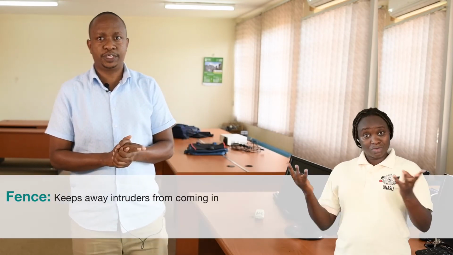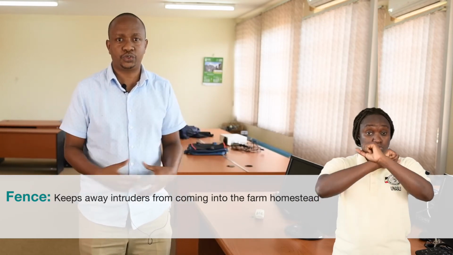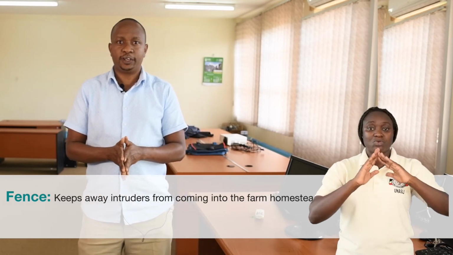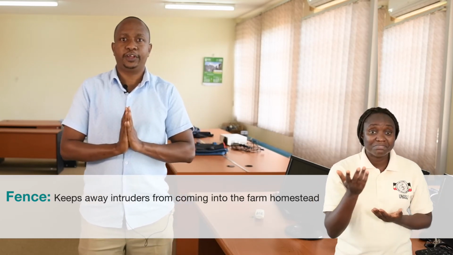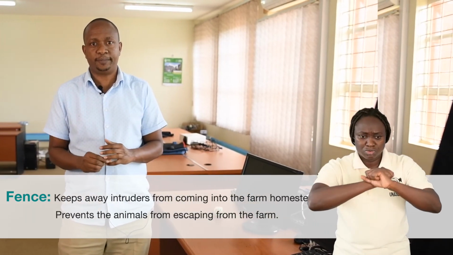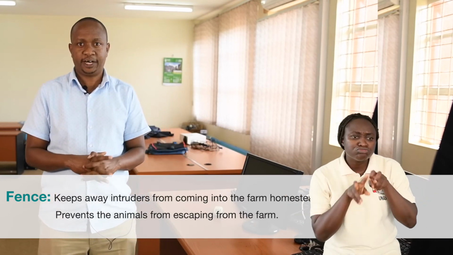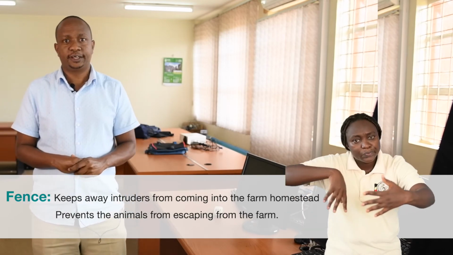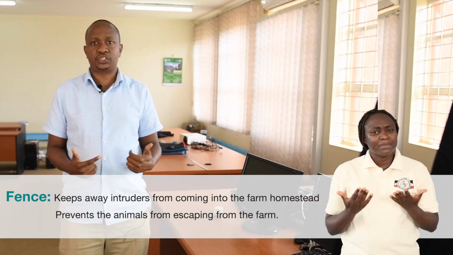What is the function of the fence? The fence is meant to keep intruders from coming into the farm homestead. Is that all? No. The fence can also prevent the animals in the farm from leaving or escaping outside the farm. Good. What do you think is the function of the gardens and the animals in the farm homestead?